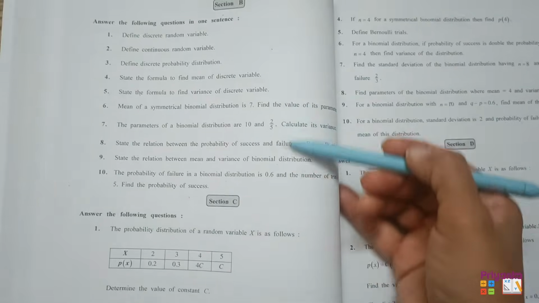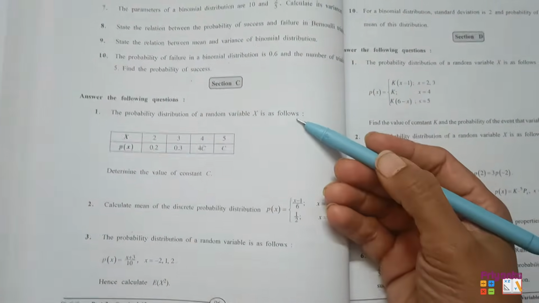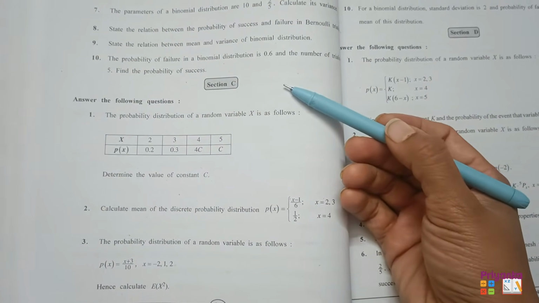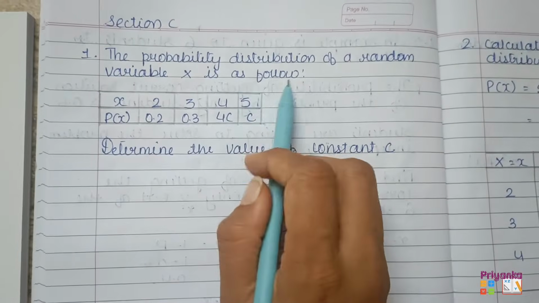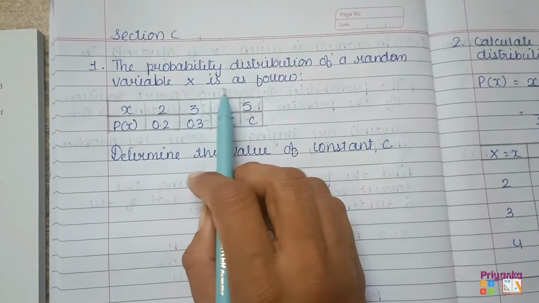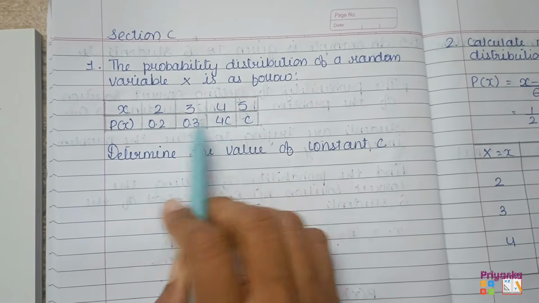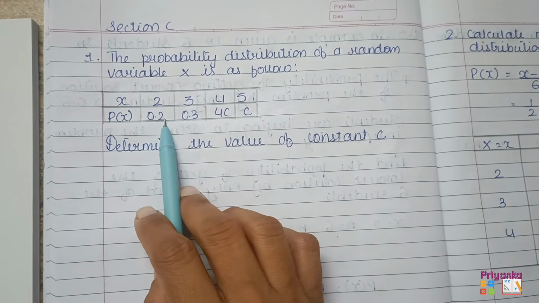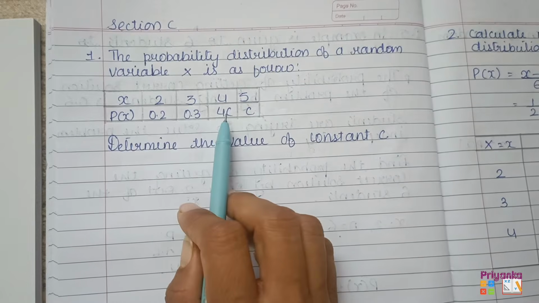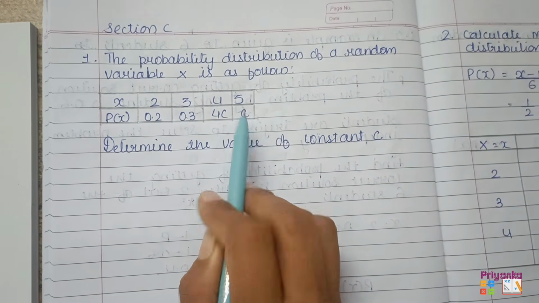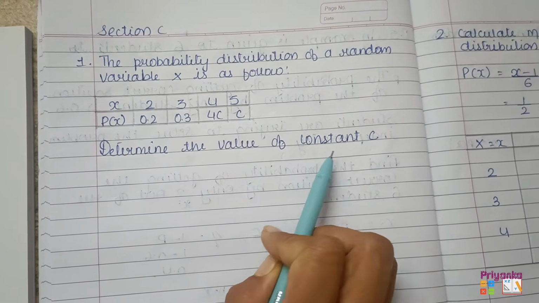Start with the main exercise, multiple choice in section B, which I have already covered in the theory part of the explanation. Here we'll start with section C. First question: the probability distribution of the random variable x is as follows, where x is given and p of x is given. In p of x you can see 0.2, 0.3, 4c and c. Now determine the value of constant c.